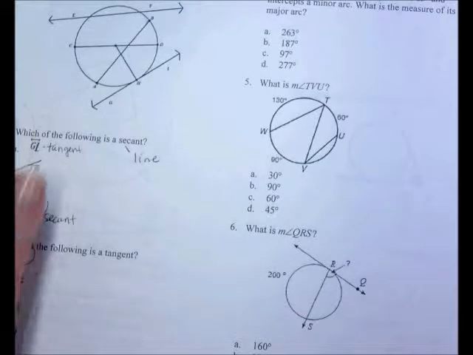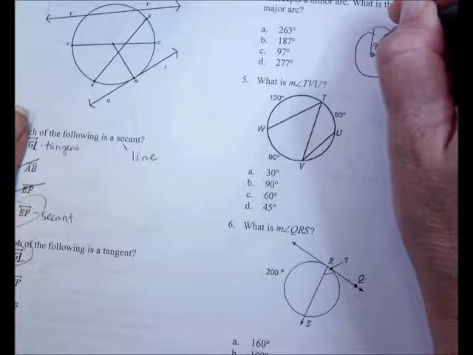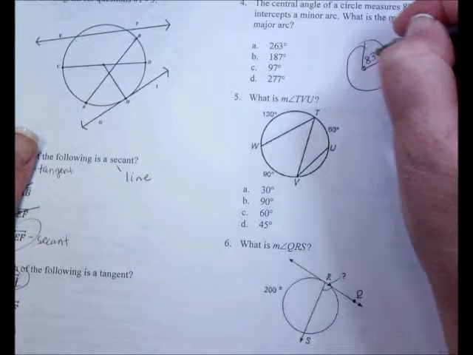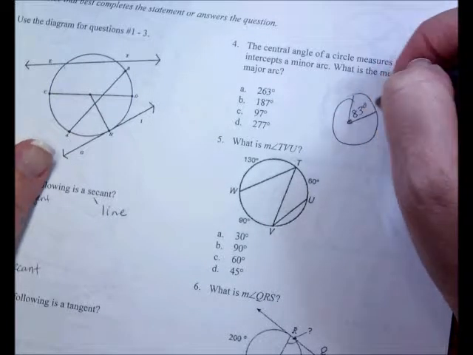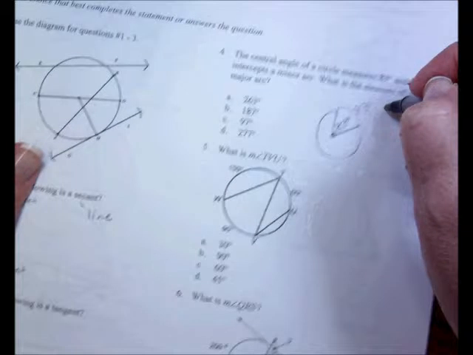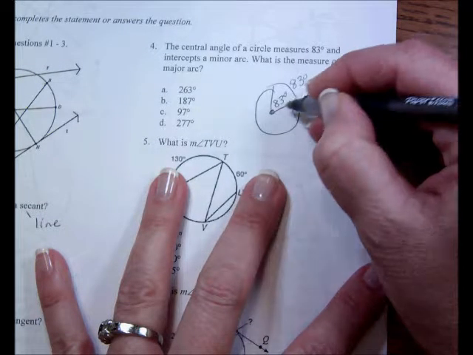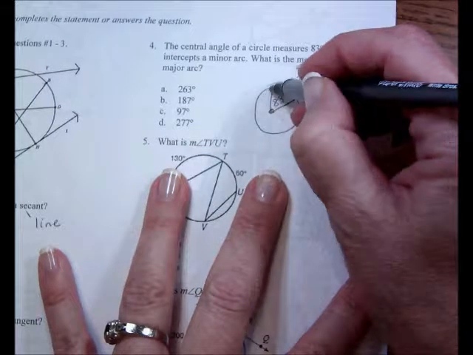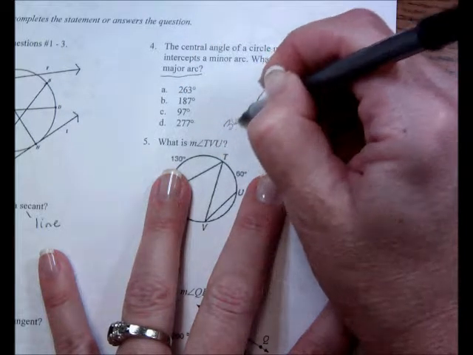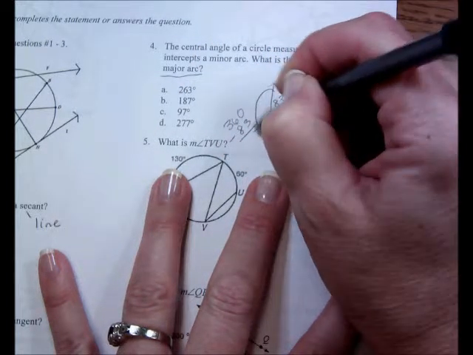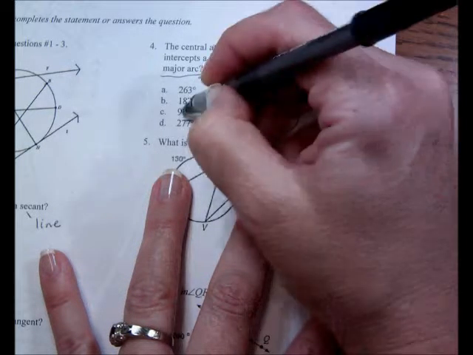Number 4 talks about the central angle. The first thing you need to do is actually draw a central angle. Even though my circle does not look like it, the central angle has the vertex at the center, and the measure of that angle is 83 degrees. I know by my formulas that for a central angle, the measure of the angle is equal to the measure of the arc, so both are 83 degrees. Now, to find the major arc, I take 360 and subtract 83 from 360. And the answer to that is 277.